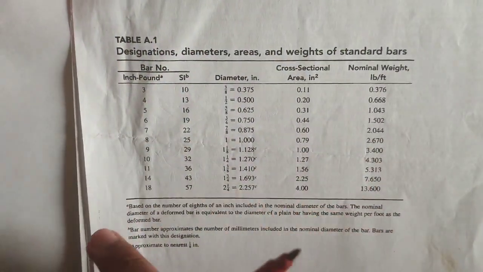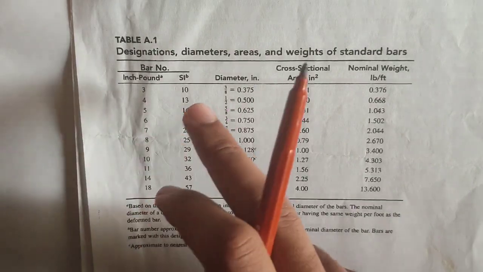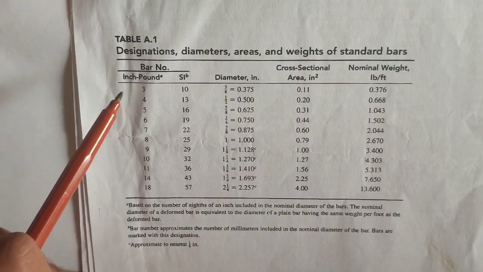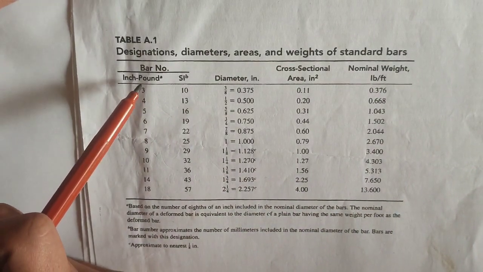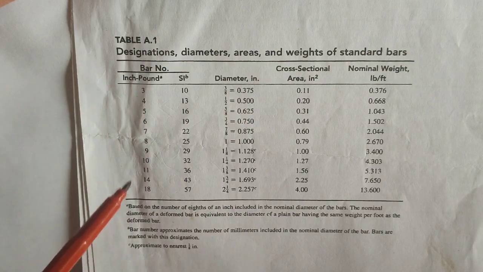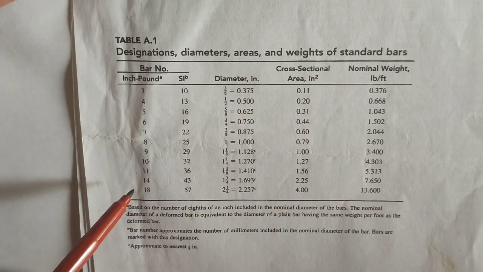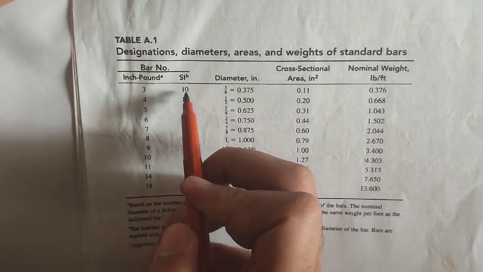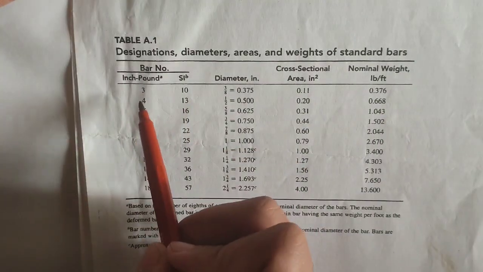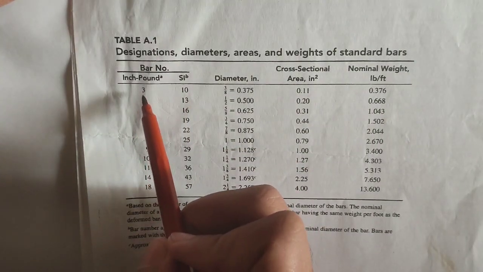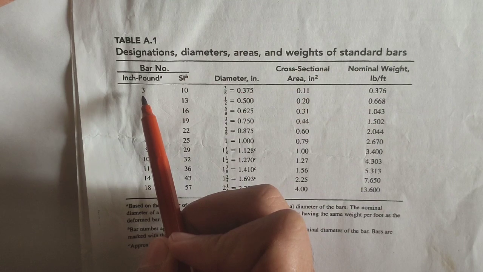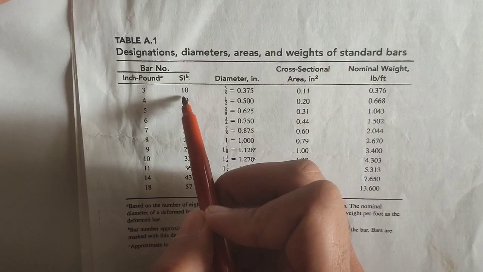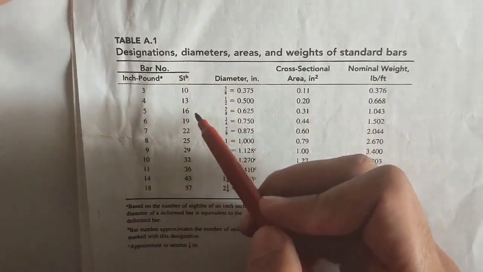This table is of the inch-pound system, but it will also give you the designation in system international. So firstly, in the first column it has inch-pound designation from 3 to 18. In the second column is its equivalent system international bar designation. For example, in the inch-pound system, number 3 is a standard bar number and the equivalent number is 10 in system international. So it will carry on like this.